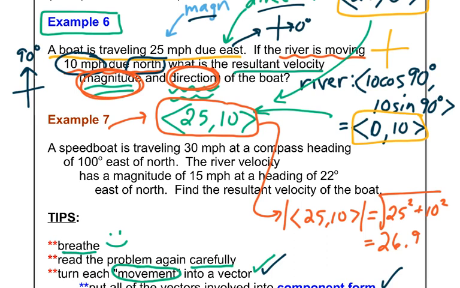Well, 26.9 what? What is magnitude here? Magnitude back from before was this up here. And what are the units? Miles per hour, because these were velocities. So if you think about it as a word problem, he was traveling 25 miles per hour. He got pushed by the river, so you can see it pushed him a little bit faster. All right, that's one part. We're done with the magnitude. Let's do the direction.